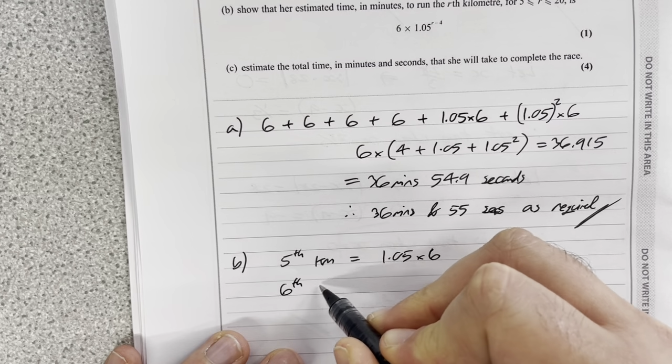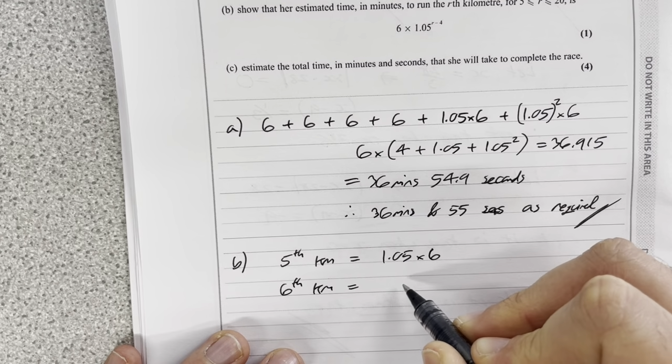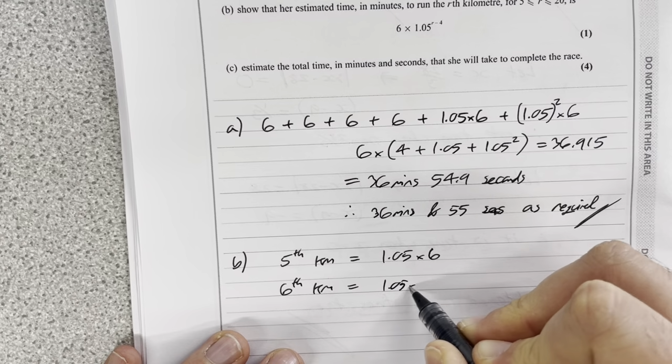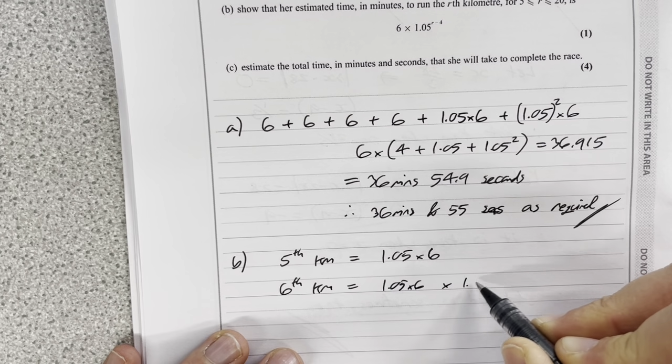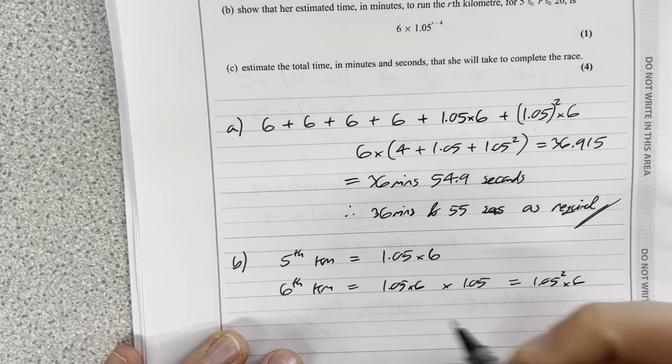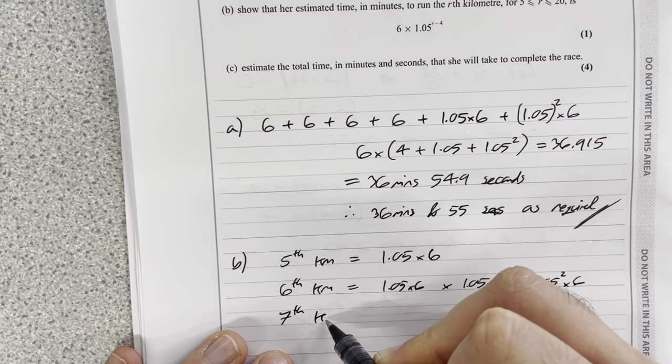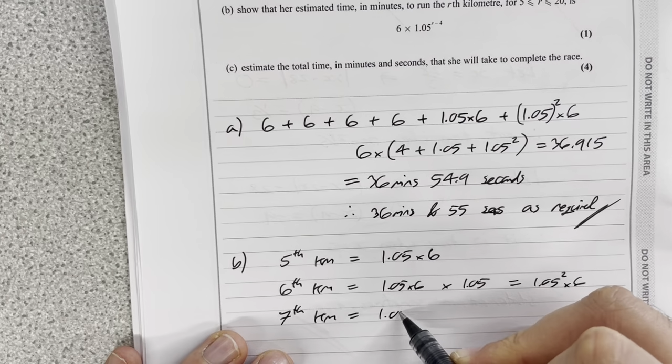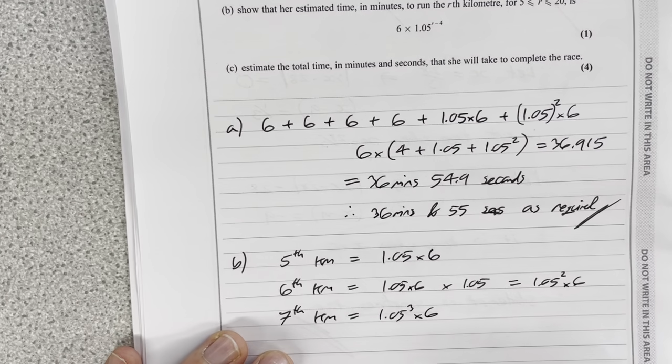The 6th kilometre is going to be the 5th kilometre, 1.05 times 6, times 1.05, which equals 1.05 squared times 6. And the 7th kilometre is going to be equal to 1.05 cubed times 6, and so on.